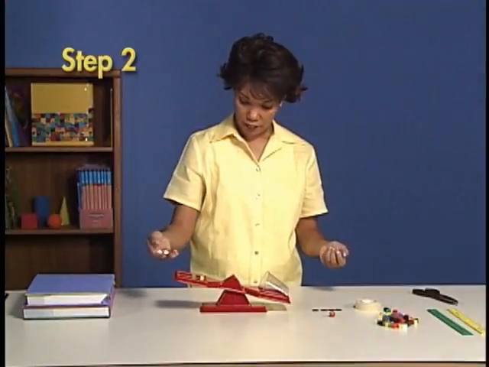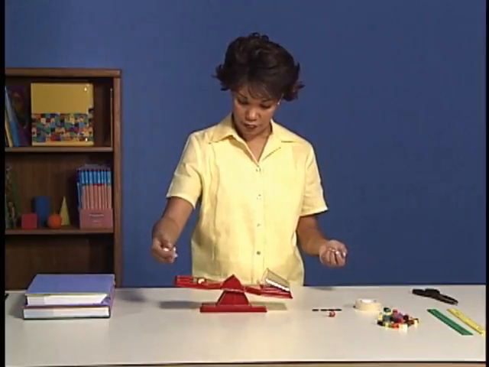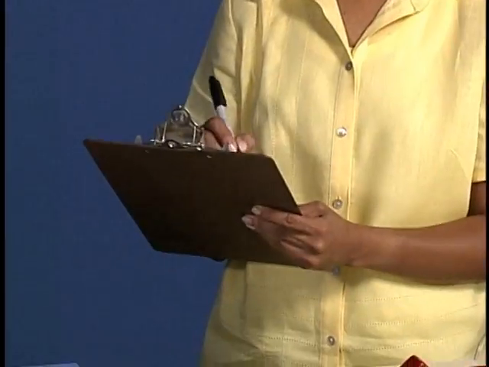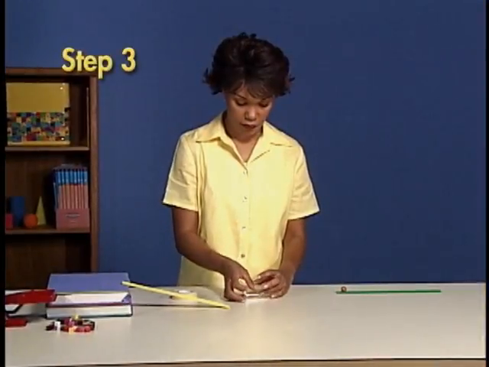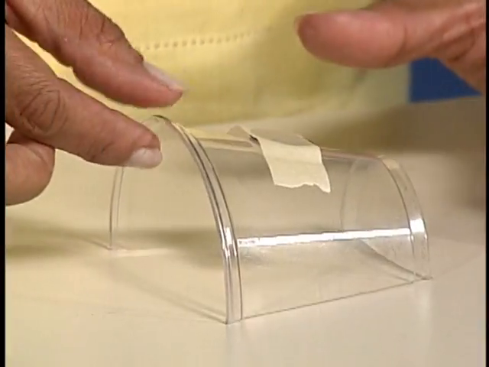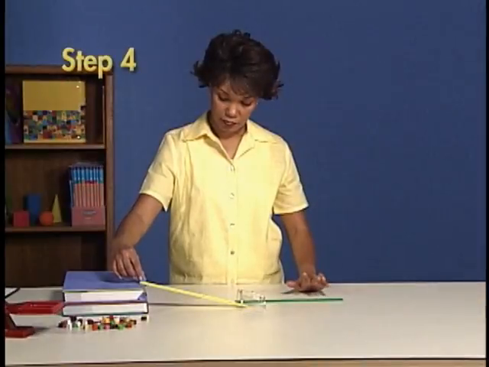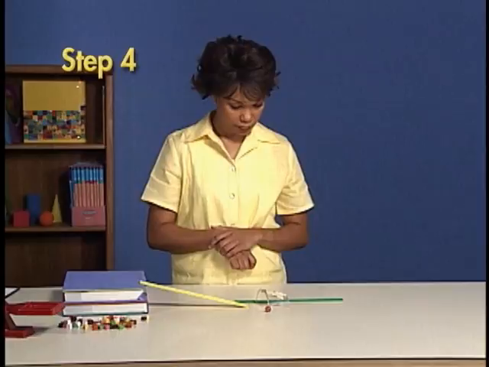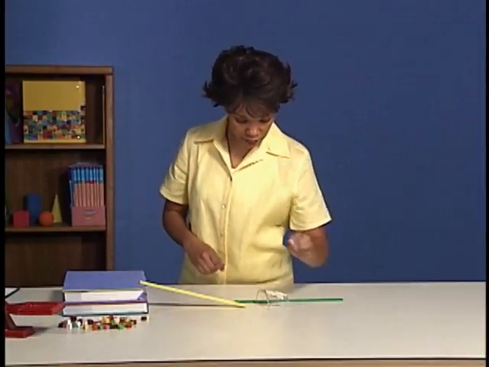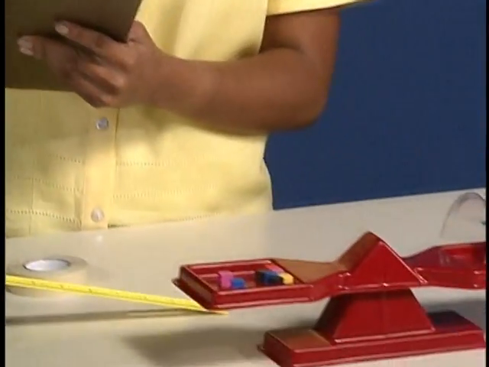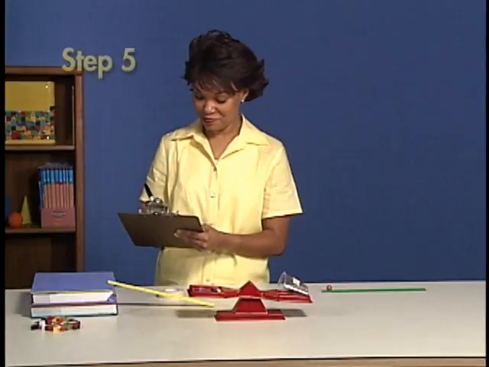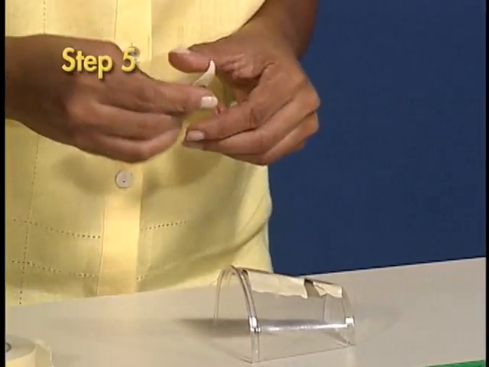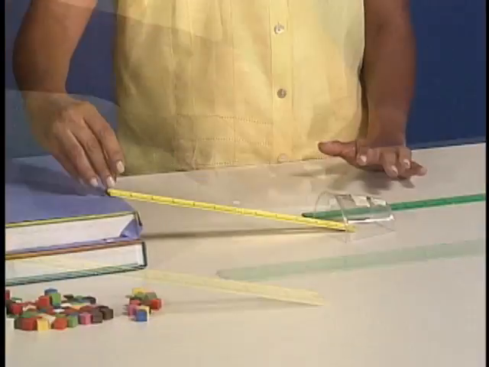Step 2. Use a balance and gram cubes to find the mass of the cup. Record the mass in grams. Step 3. Tape a penny on top of the cup. Move the cup back to the end of the ramp. Step 4. Roll the marble down the ramp into the cup. Record the results. Then find the mass of the cup with the penny taped on it. Record the mass. Step 5. Repeat these steps using 2, 3, and 4 pennies.